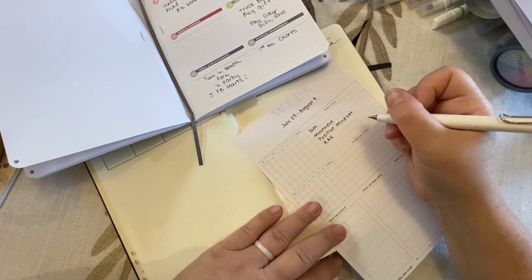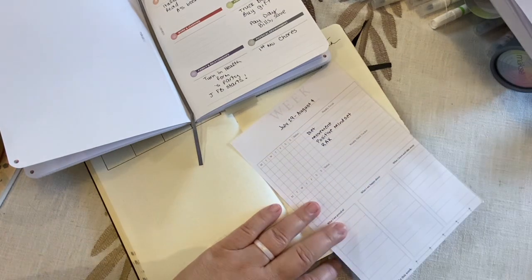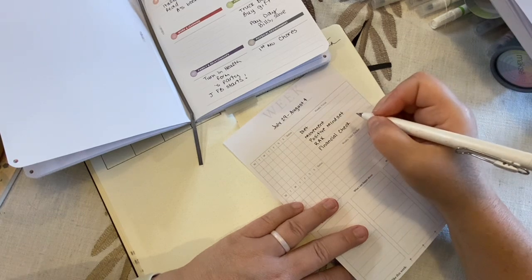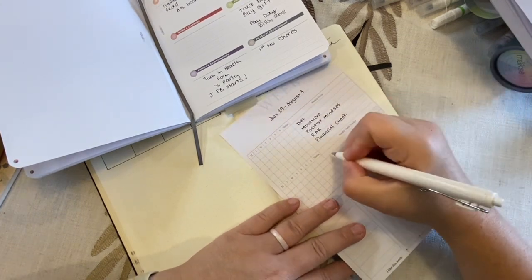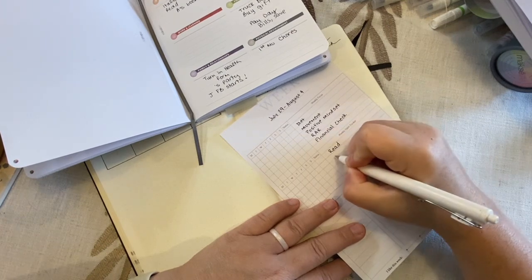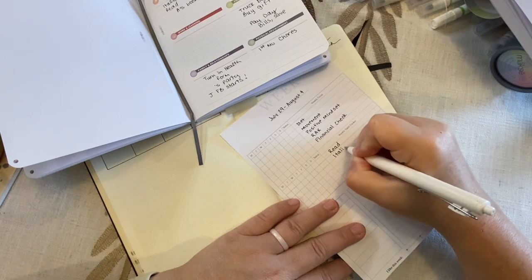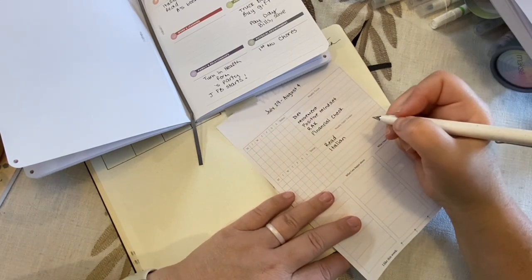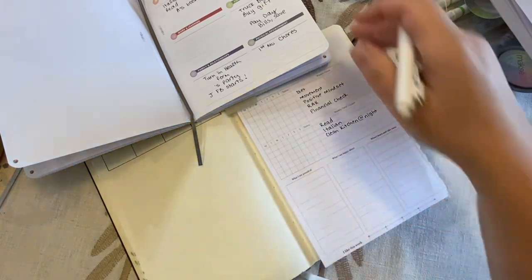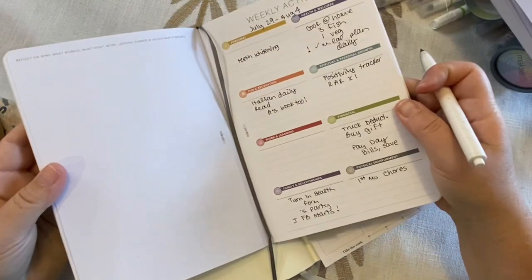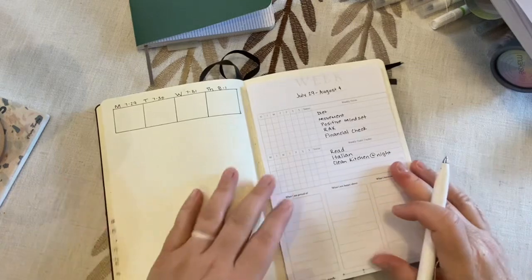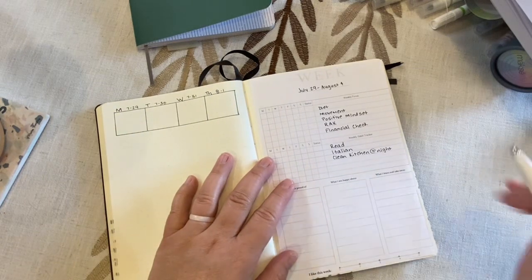And then I'm going to roll into financial check. So I check my finances daily. And then I'm going to do other things down here. I'm going to do read daily, Italian daily, and then clean kitchen at night. I think for now that might be all that I'm going to do here. Okay, so let me find some washi that I really like.